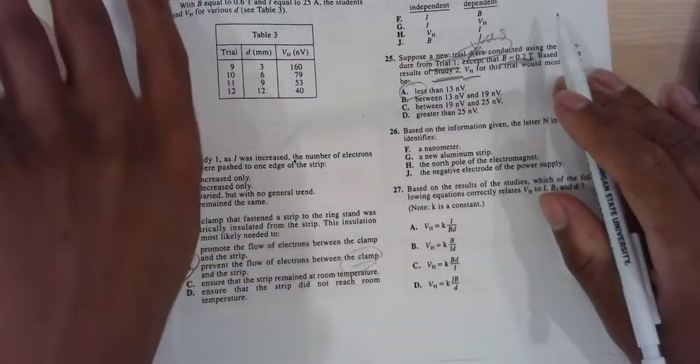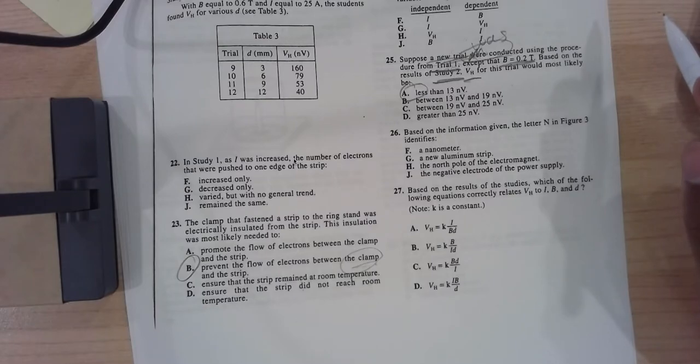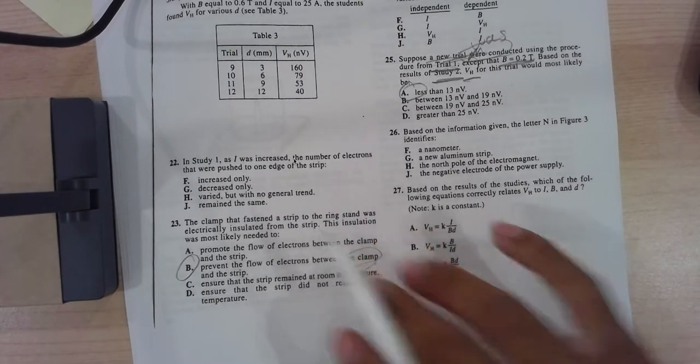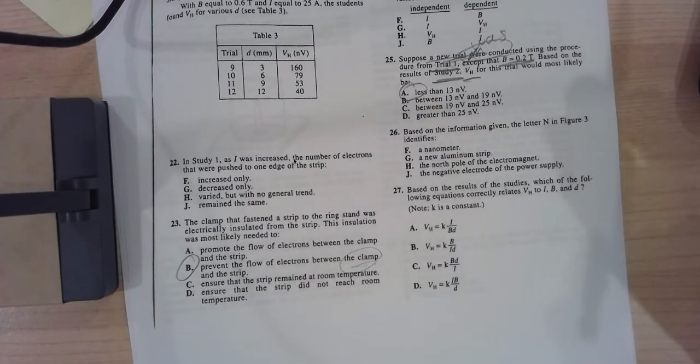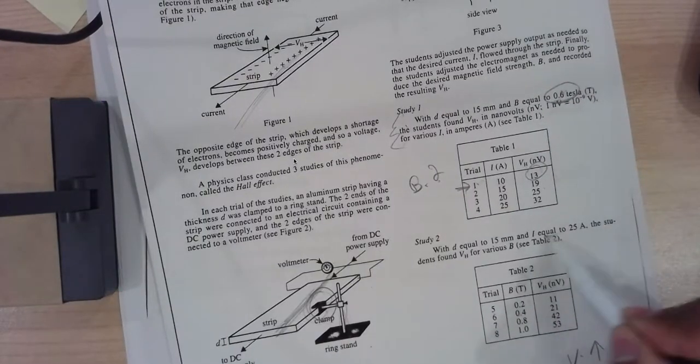Makes sense to everyone. Mandita. Aren't you supposed to look at when B is 0.2 to 11, and 11 is less than 13? You could do that too. One sec. No, you can't do that, because this was done at I equals 25.